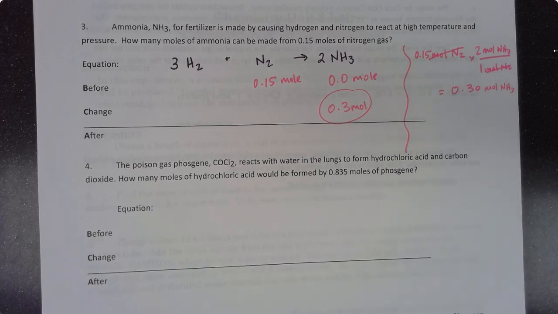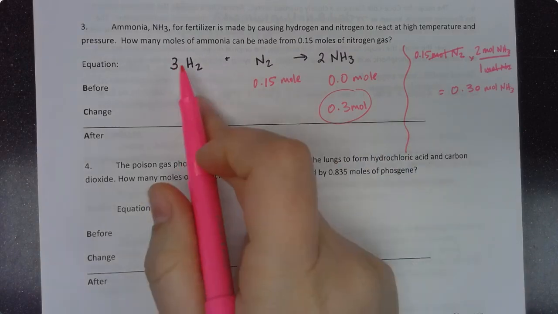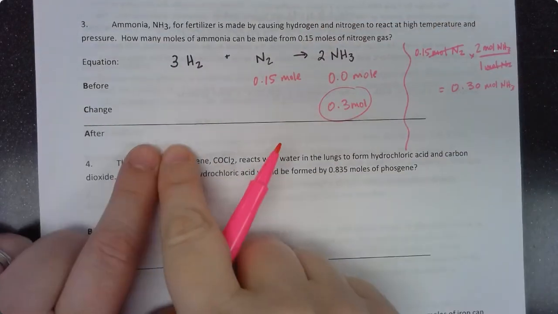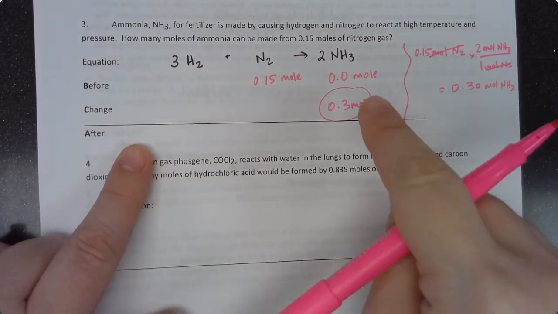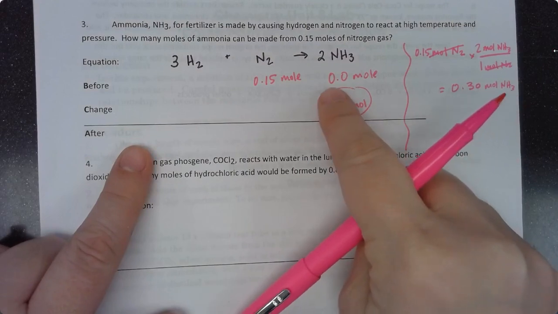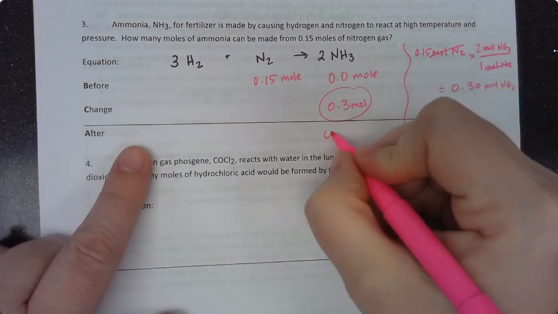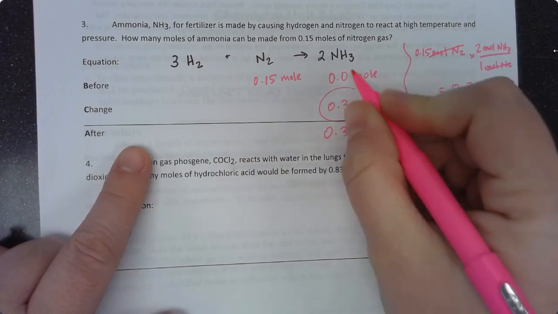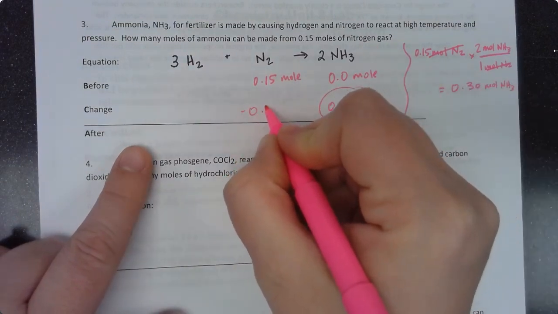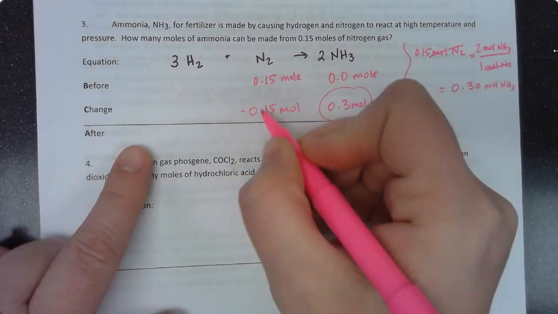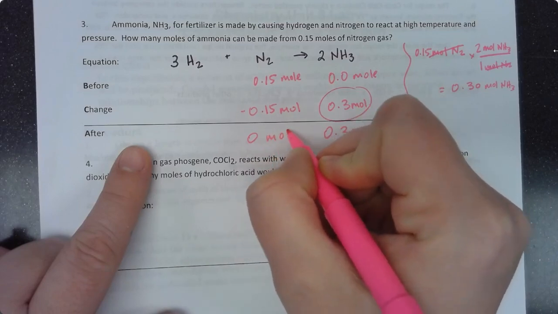Okay, so if we are going to use all of those and we want to know how much of each of these we have at the end, we're going to start with 0. We're going to add 0.3 moles. We're going to end up with 0.3 moles of ammonia. If we use all 0.15 moles of nitrogen, we're going to end up with 0 moles of nitrogen.